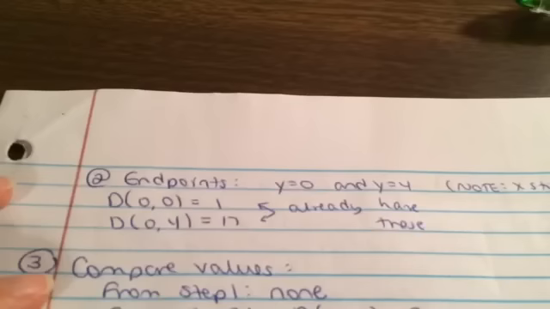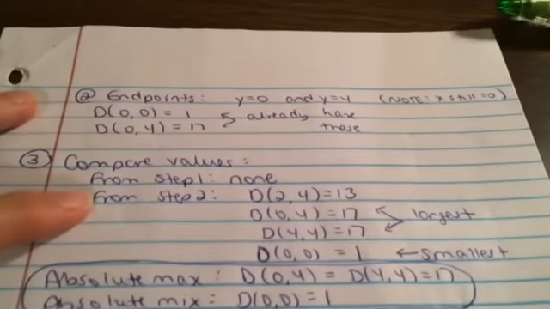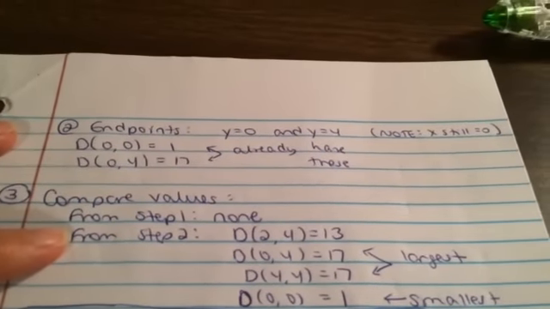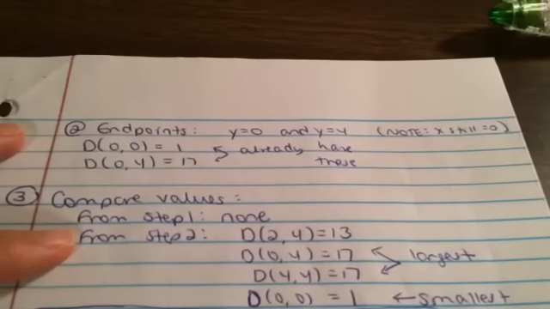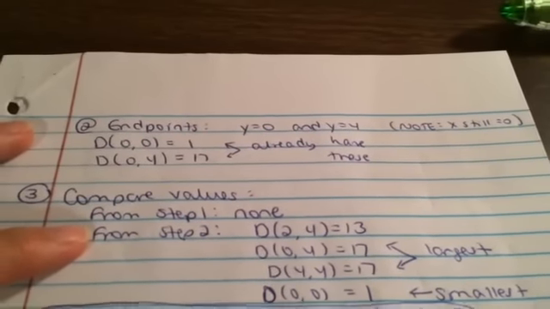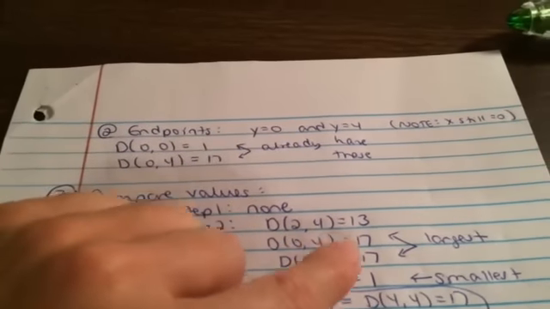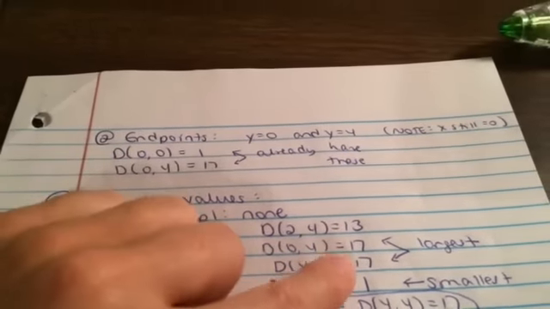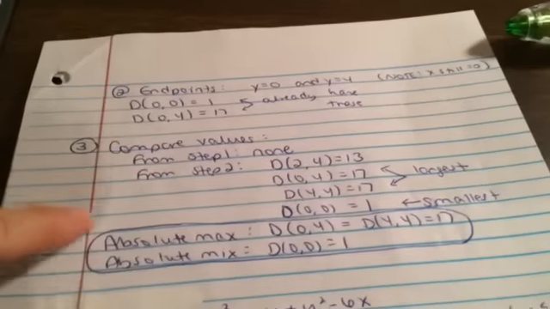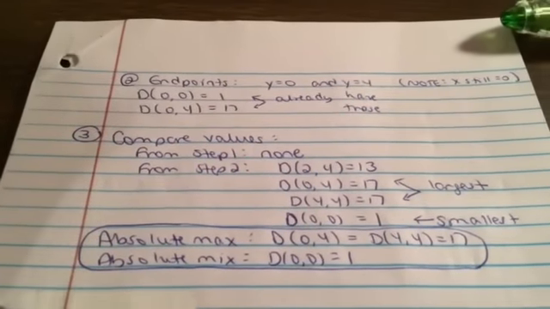Now for comparing the values, you get your values from step 1, which I didn't have any, and you get your values from step 2. This is where it's helpful to have them highlighted so you can find them quickly, especially if you're not neat with your work. If you're not neat, you're going to overlook some of these values, so if you highlight them as you find them, it's a lot safer. You want the biggest z value and the smallest z value. There's a tie for the biggest z value, and then this is the smallest. So the absolute max occurs at the biggest, and the absolute min occurs at the smallest.